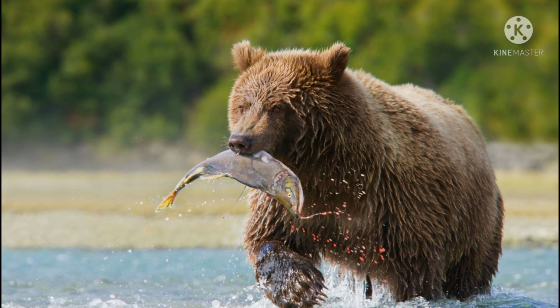Number 4, predation. Predation is a kind of interaction in which one organism kills smaller organisms for food. An example of this is when a snake eats a rat for food. Predators are usually organisms which are stronger, bigger, and fiercer compared to prey.